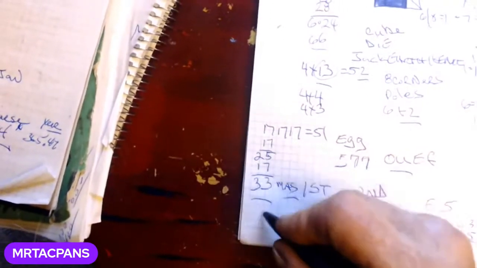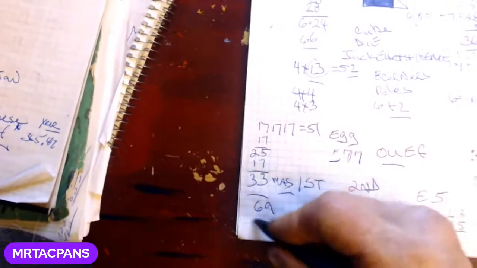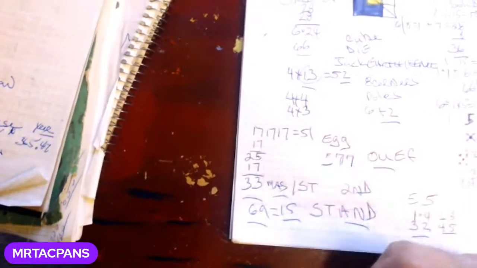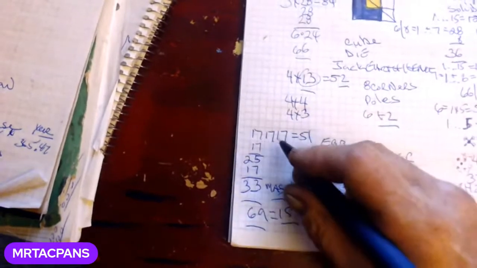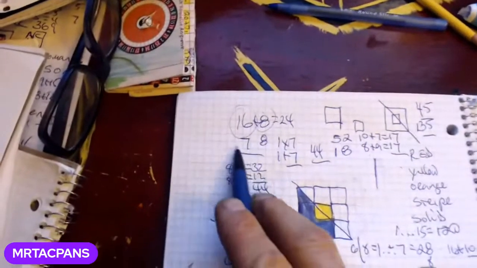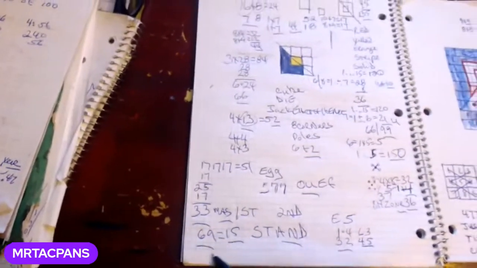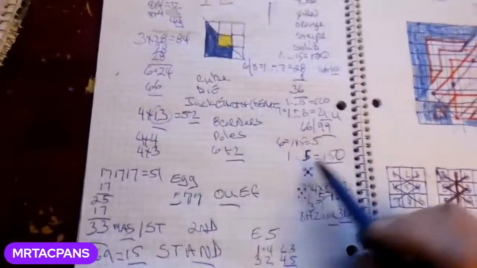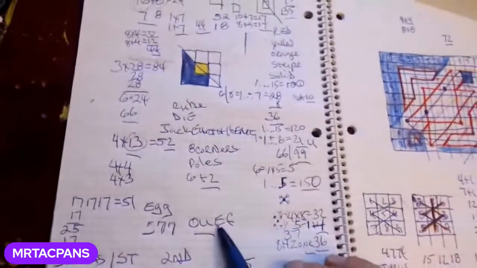3 times 3, 3 plus 3 is 6, and 9 equals 15. This is also equal to 15 when 1 times 7, 1 plus 7 is 7 and 8, 15. How the numbers come back to be what they are. Hallelujah. So you understand where we got the egg from?